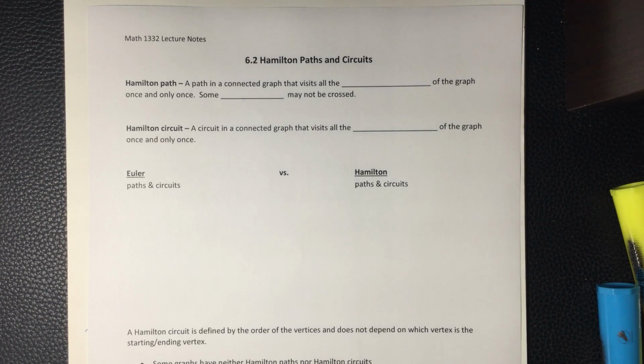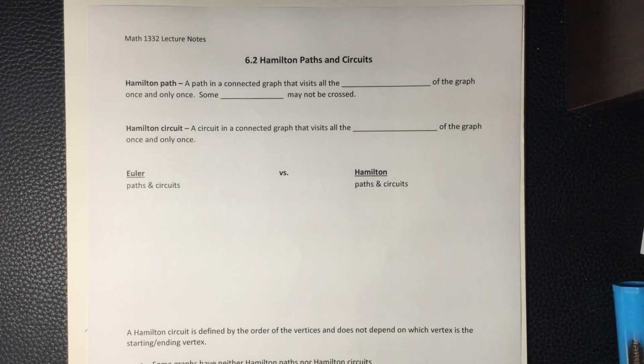Okay, so in this video we're starting section 6.2. In 6.1 we introduced what are called traveling salesperson problems, where we want to visit sites and then visit each site once. Well, a site corresponds to a vertex. So we're going to look at Hamilton paths and Hamilton circuits.